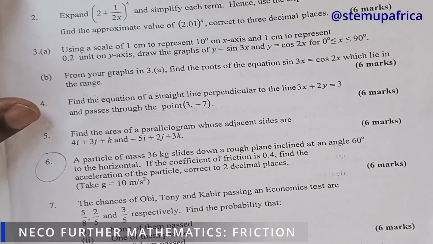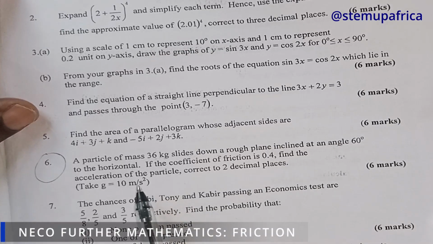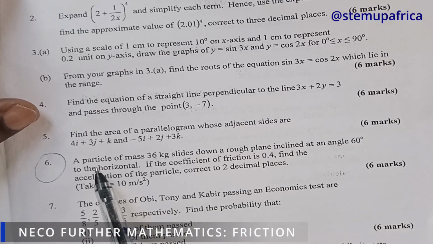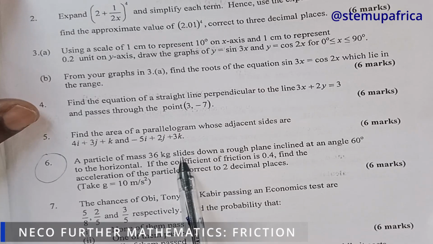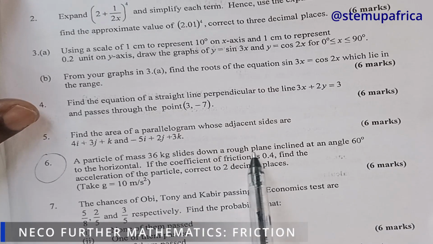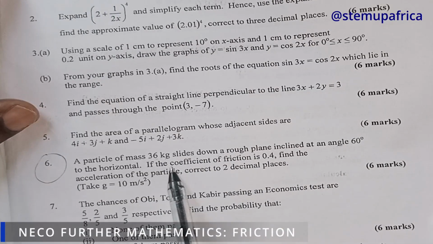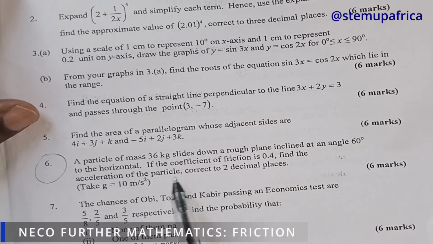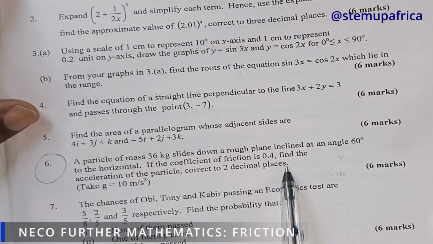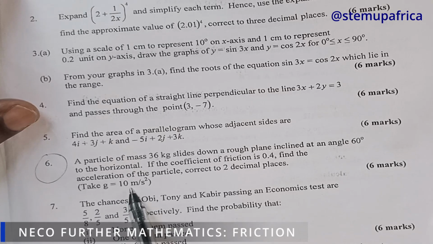Good day, everyone. Today we are looking at a NECO mathematics question, question 6, which falls under friction. It says a particle of mass 36 kilograms slides down a rough plane inclined at an angle of 60 degrees to the horizontal. If the coefficient of friction is 0.4, find the acceleration of the particle correct to 2 decimal places. We are given g as 10 meters per second squared.